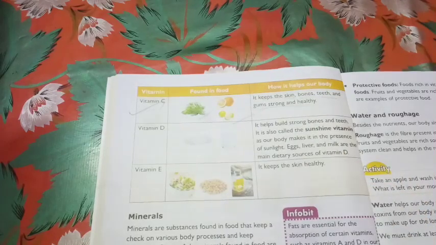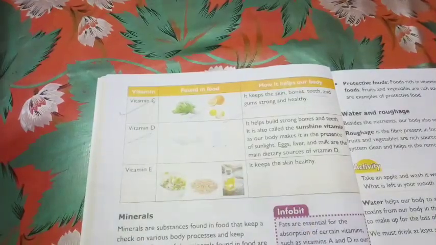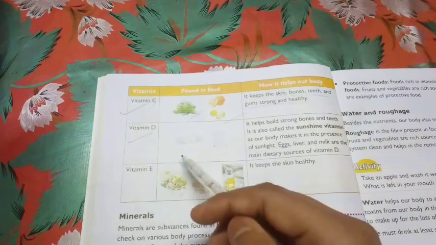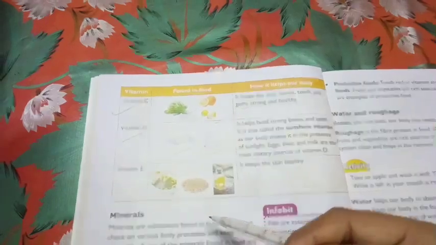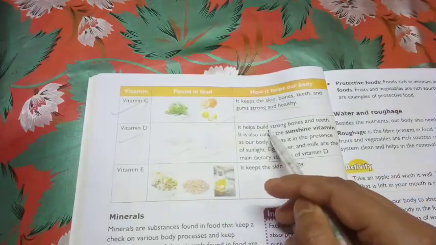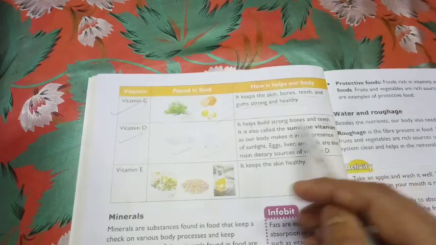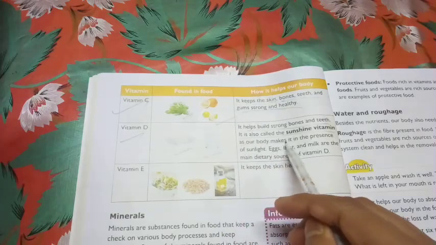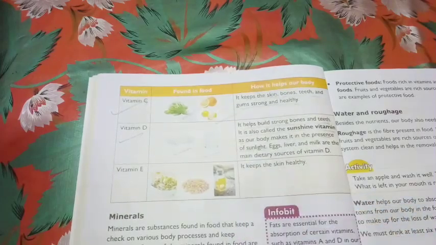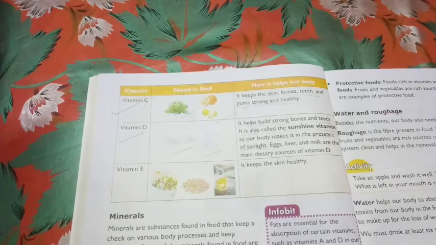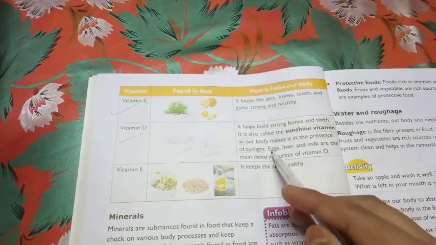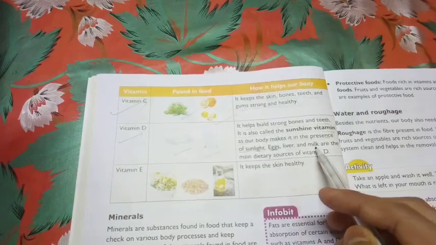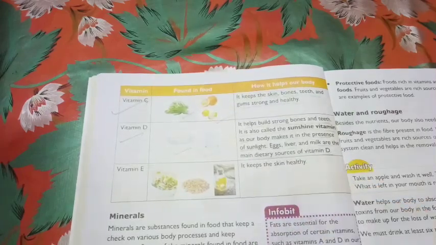Now let us see the vitamin D. Vitamin D is found in butter and milk. Importance of vitamin D: it helps to build strong bones and teeth. It is also called the sunshine vitamin as our body makes it in the presence of sunlight. So, for at least 15 to 20 minutes, you should sit in that sunlight. As I have discussed, eggs, liver, and milk are the main dietary sources of vitamin D.